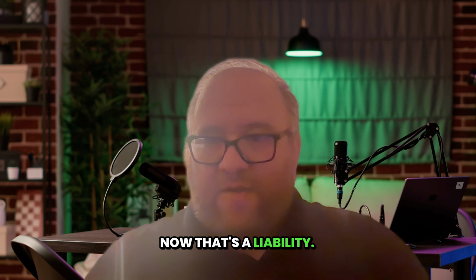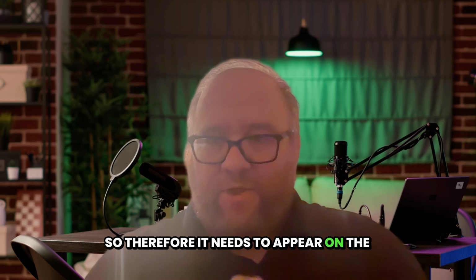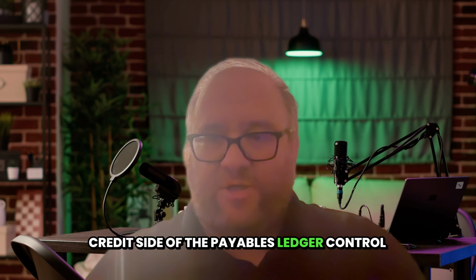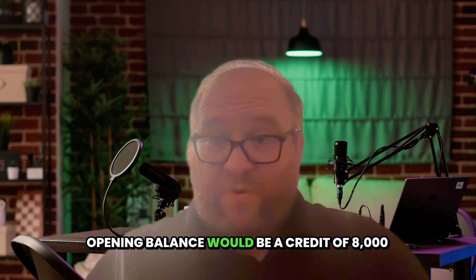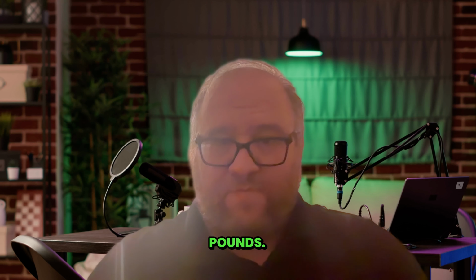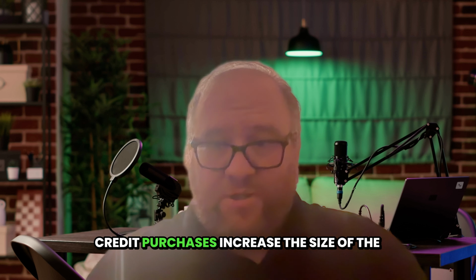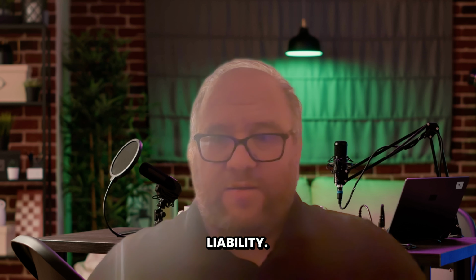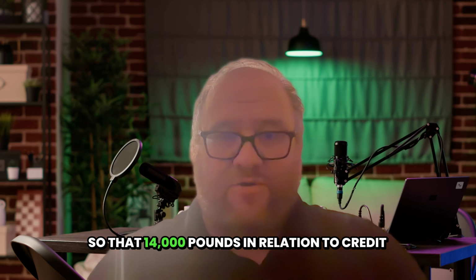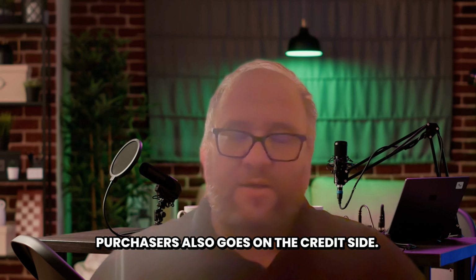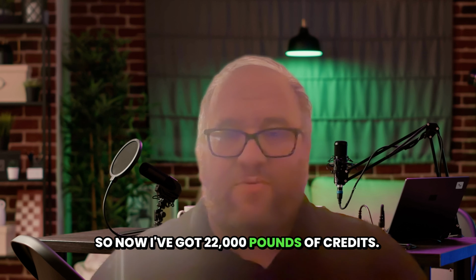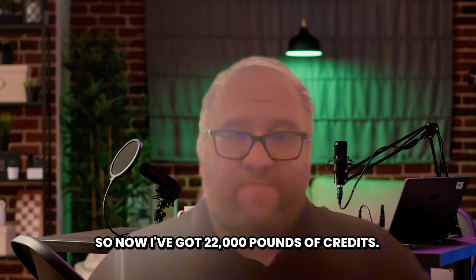Now, that's a liability. So therefore, it needs to appear on the credit side of the Payables Ledger Control Account. So the Payables Ledger Control Account's opening balance would be a credit of £8,000. Credit purchases increase the size of the liability. So that £14,000 in relation to credit purchases also goes on the credit side. So we've now got £22,000 of credits.